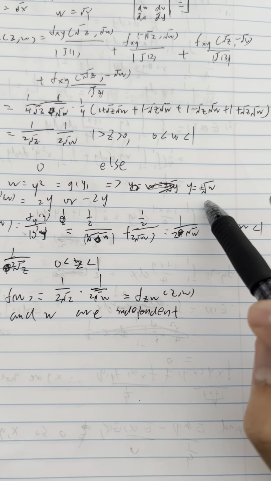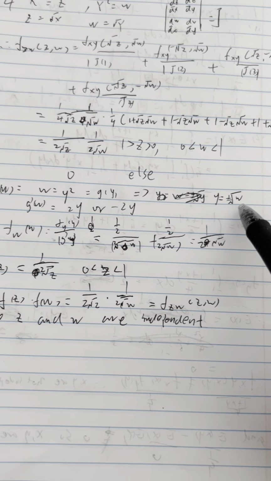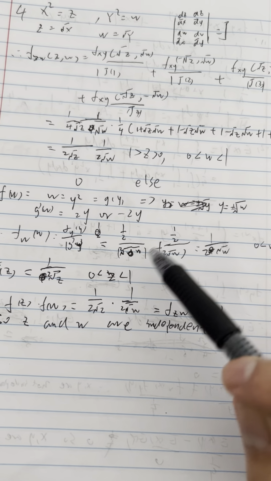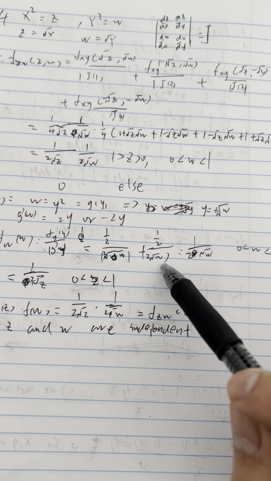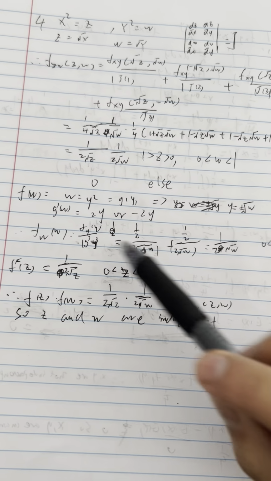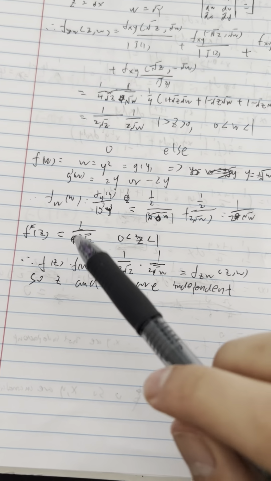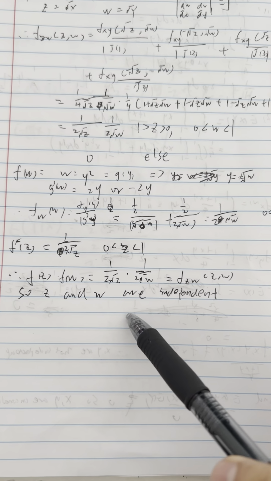We have y equals plus or minus square root of w, and then we take the integral. We have 2 times 1 over 2 square root of w as fw. Similarly, the same step applies for z as well.